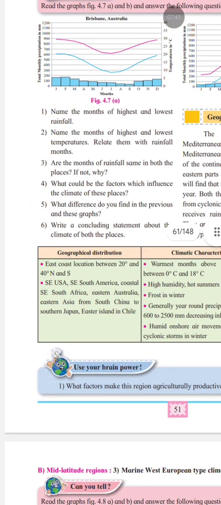Third question is, are the months of rainfall the same in both the places? If not, why? The answer is no. The months of rainfall are not the same. Brisbane is in the southern hemisphere while Shanghai is in the northern hemisphere. Therefore, their seasons occur at different times of the year and their locations near the sea also influence the rainfall. This is the answer.